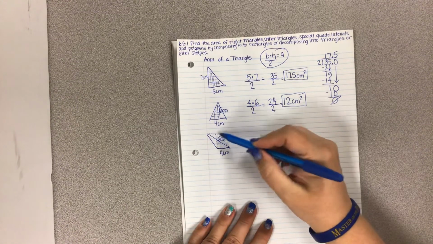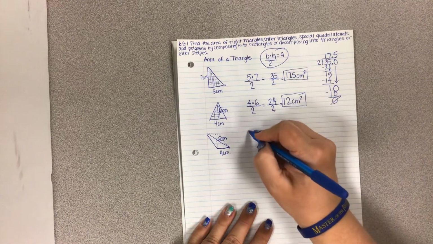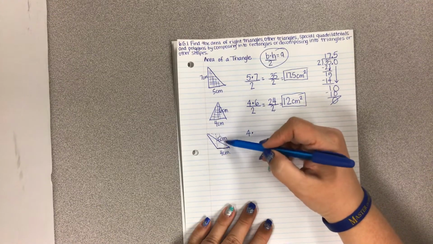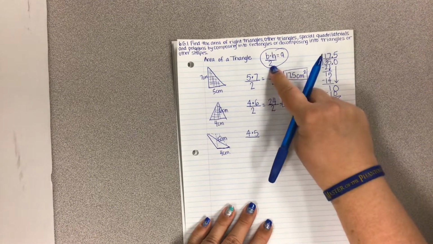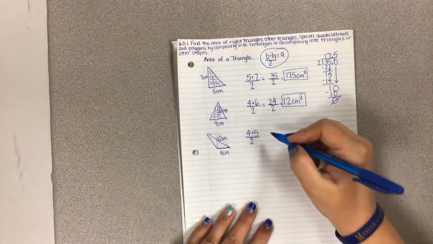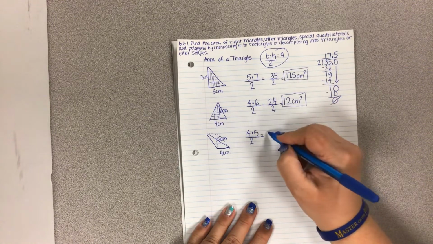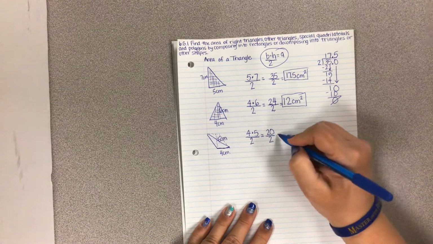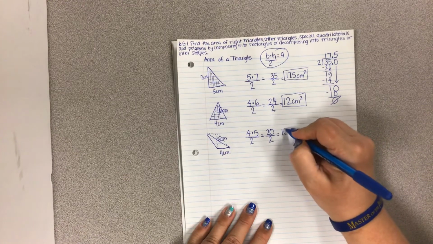So now we're going to plug these numbers into our formula. So our base is 4 centimeters times our height, which is this 5 centimeters for the H. And then my formula says I have to divide the whole thing by 2, because remember, a triangle is half of a rectangle, in order to find my area. So 4 times 5 is 20. I'm going to bring over the 2 because I haven't used it yet. And I know that 20 divided by 2 is 10.